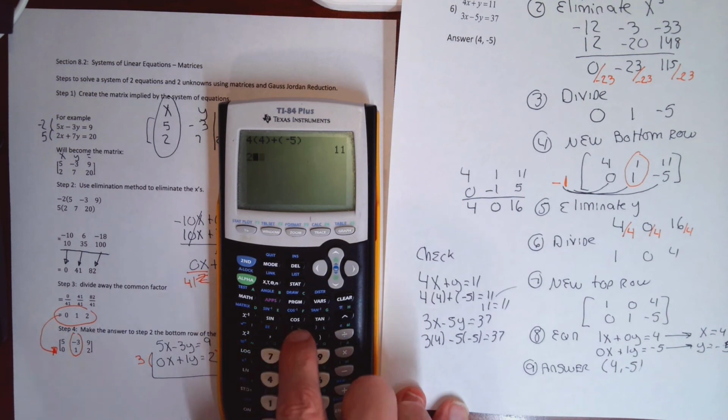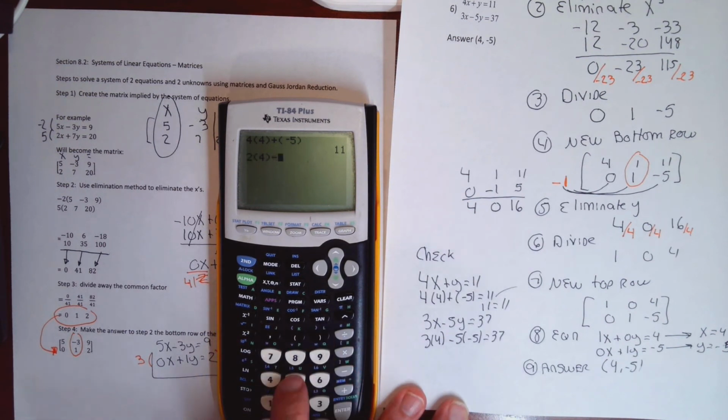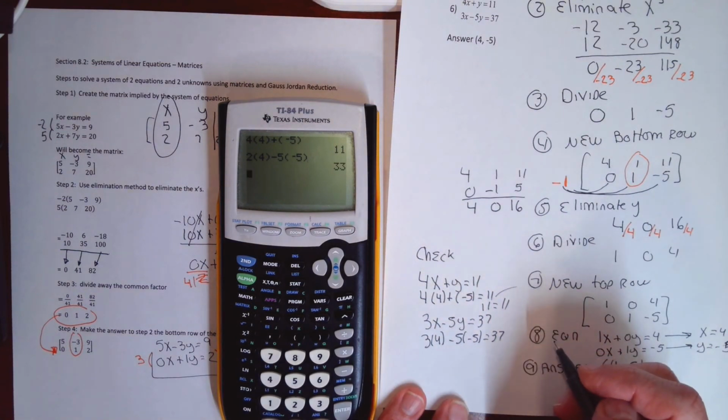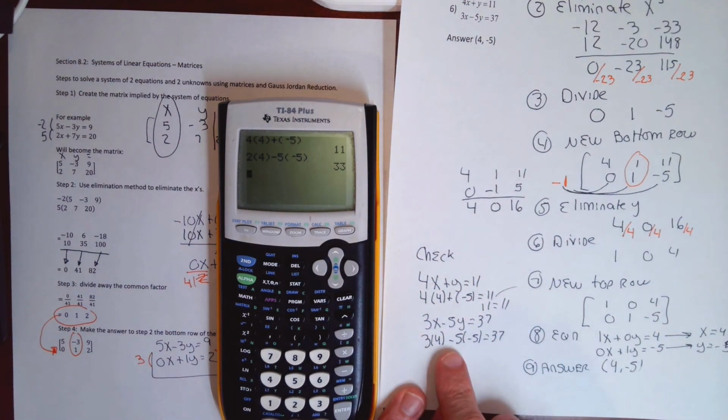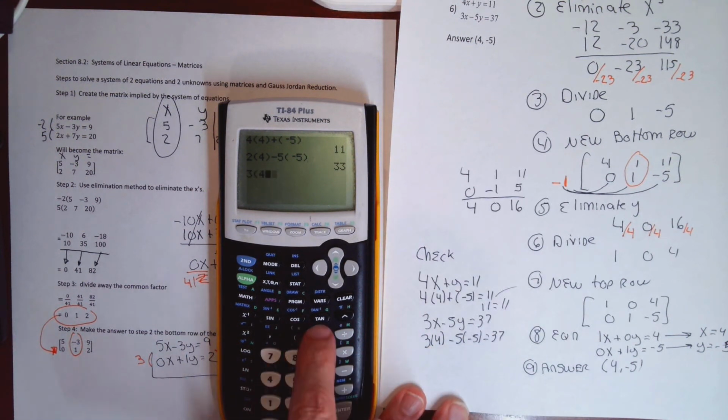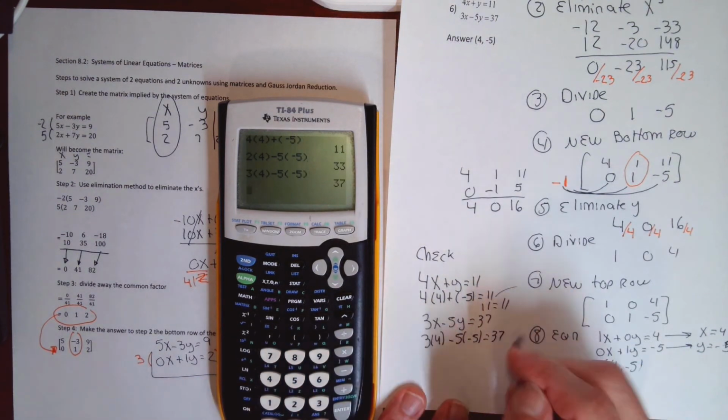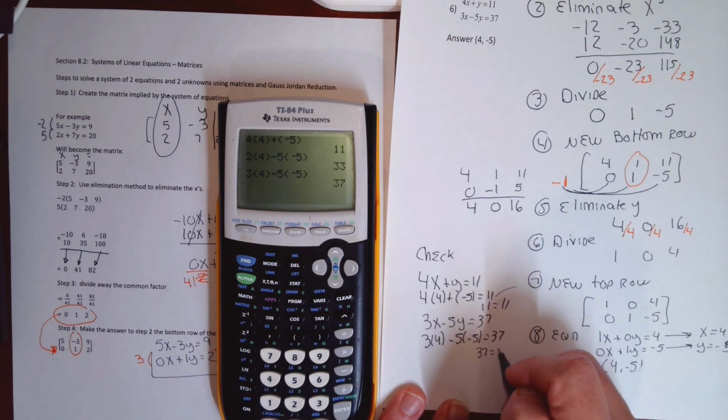Bottom checking, 3 times 4 minus 5 times -5 and you get, oh, I didn't write a 3. 3 times 4 minus 5 times negative 5, and you get 37 equal to 37.